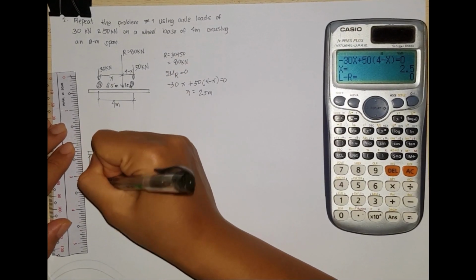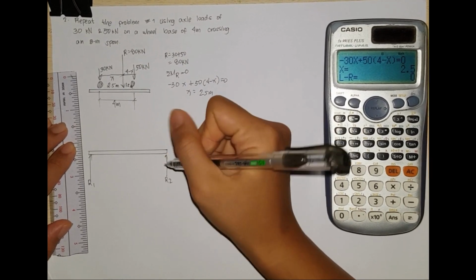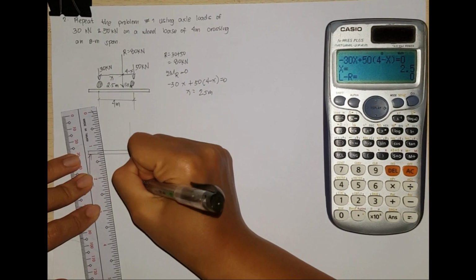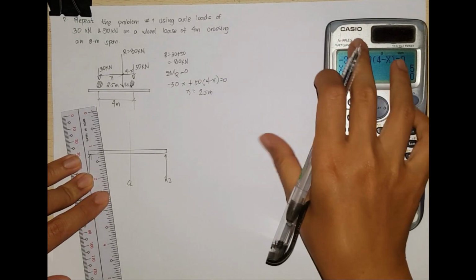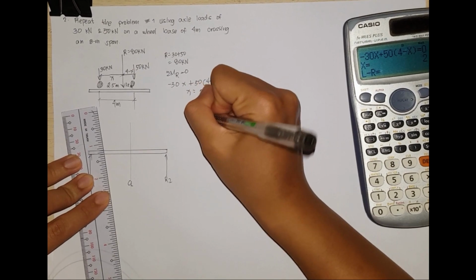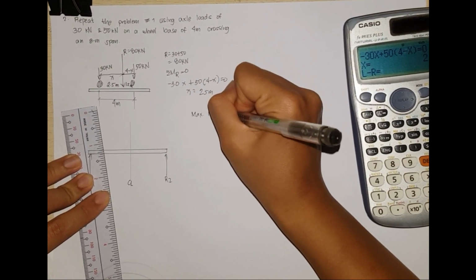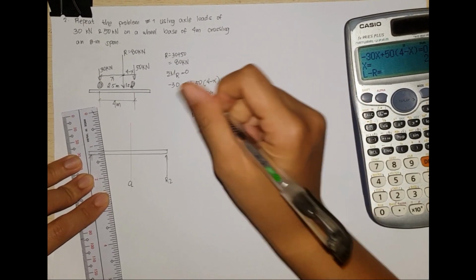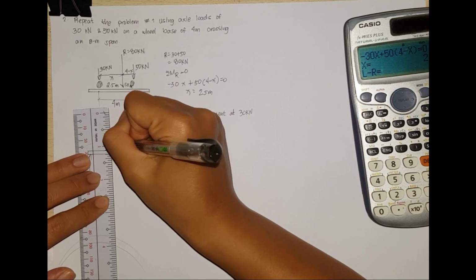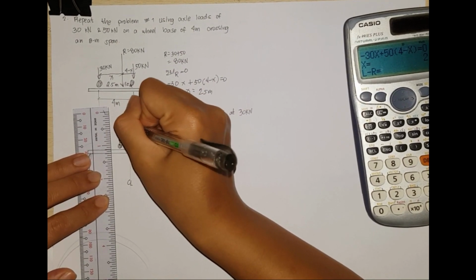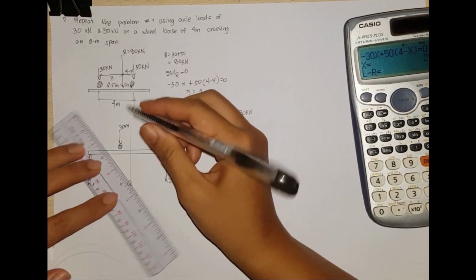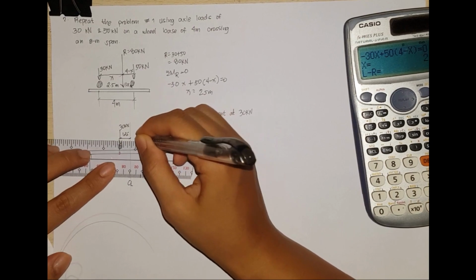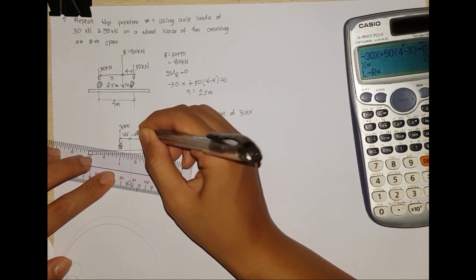So, this is reaction 1 and then reaction 2, and ito yung ating center line. Maximum moment at 30 kilonewton, doon muna tayo. Dito sa 30 kilonewton, again, drawing natin 30. So, 2.5 divided by 2, so 1.25. This is 1.25, and then 1.25.